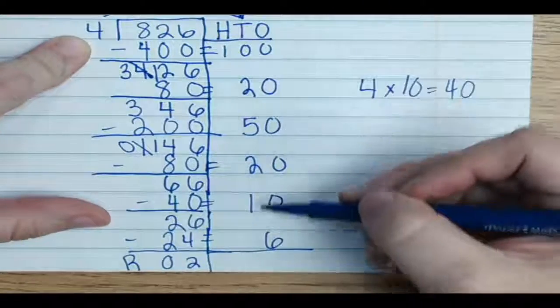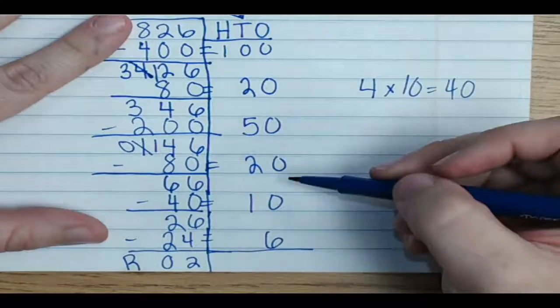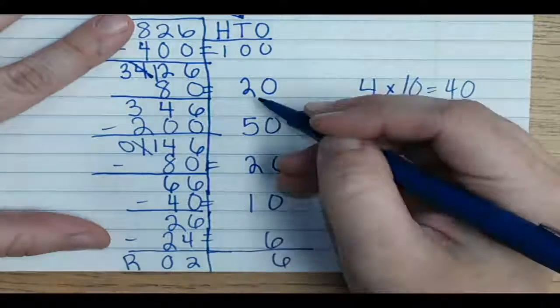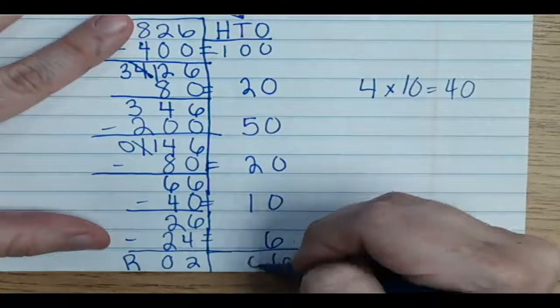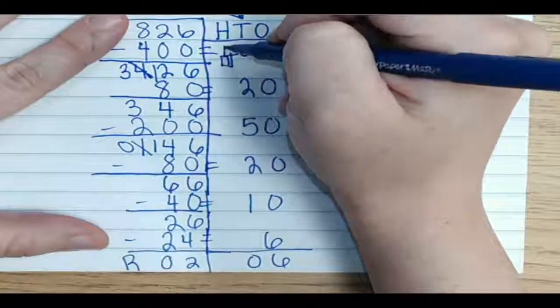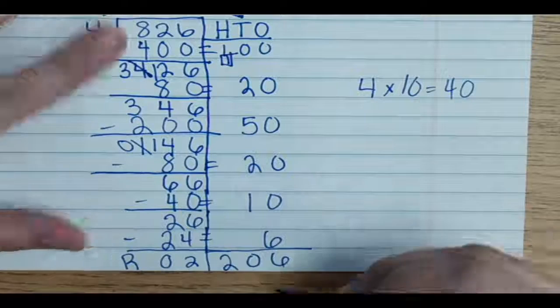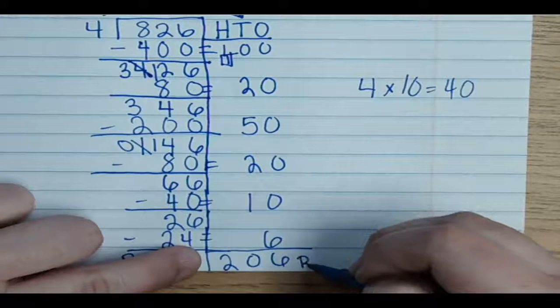Now we're going over here to add up our partial products. 6, 5, 6, 7, 8, 9, 10, 0. I have to regroup. 1 plus 1 is 2. So our answer is 206 with a remainder of 2.